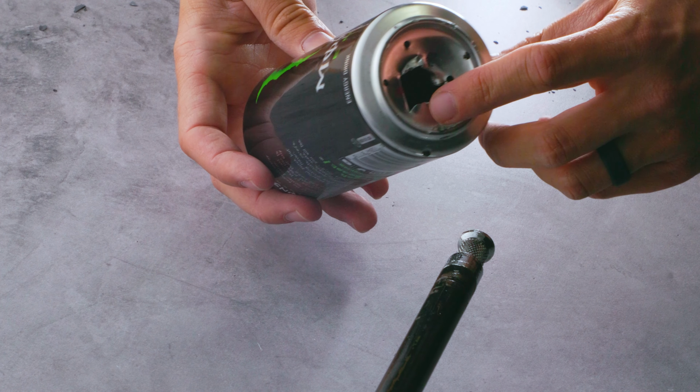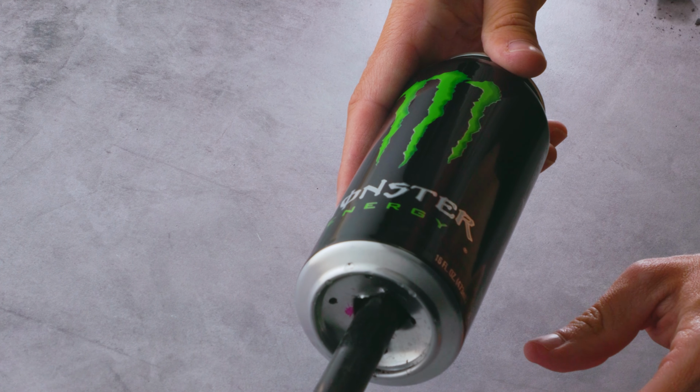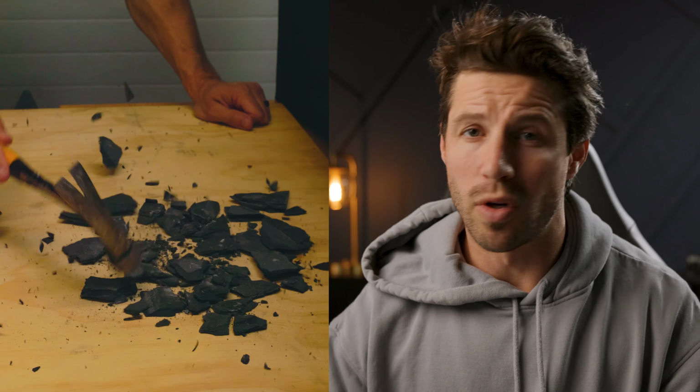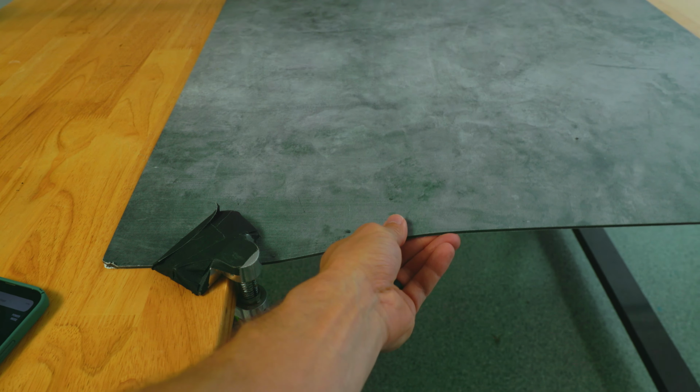All I did was take this energy drink can, drilled a hole in the bottom, and then used a C-stand and shoved it all the way through to create a nice supporting base. Underneath, I used some tile slate rock that I broke up with a hammer, and then I put that on top of a V-flat board. You're gonna want something that's gonna be strong, that's gonna hold weight, that's also a little bit rigid.